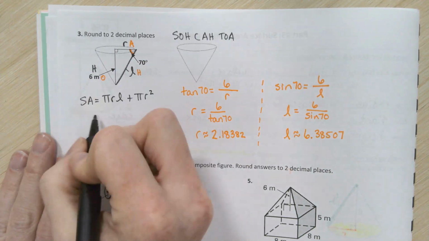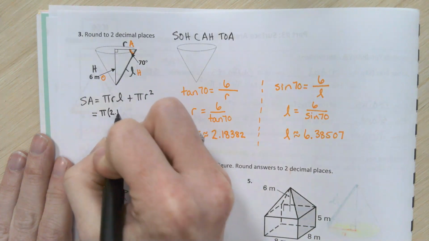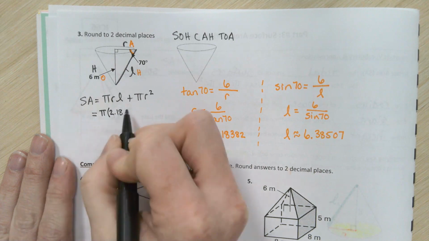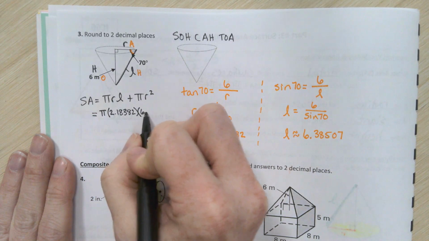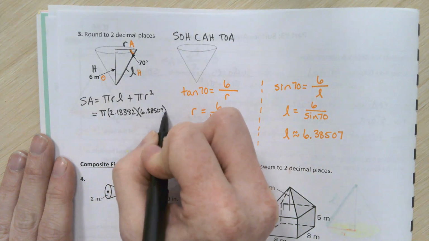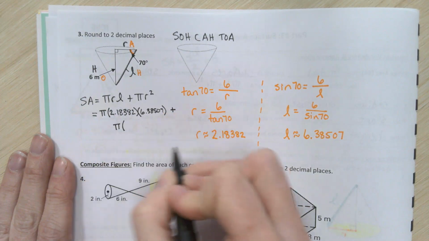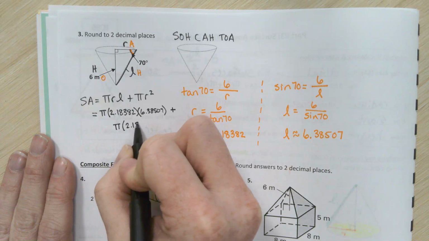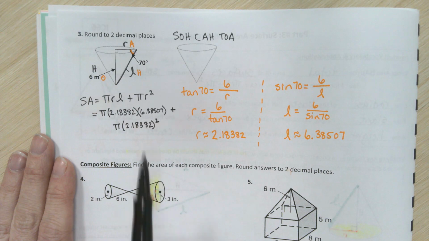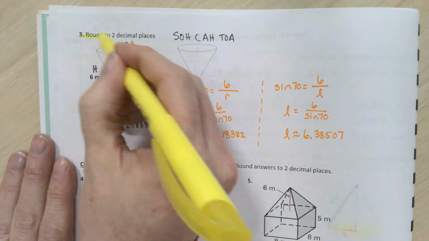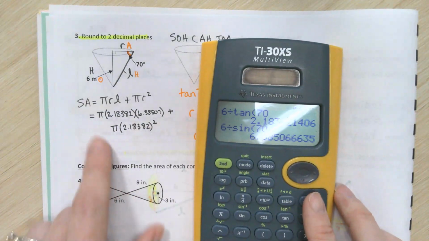If we take everything and we put it where it belongs, we're going to have pi times our radius of 2.18382 times our slanted height of 6.38507. And then we're going to add on to that, I'm going to run out of some space, so I'm going to wrap it around, pi radius squared. So 2.18382 squared. Now, because our goal is to round it all to 2 decimal places, we're just going to type it all in one long string.